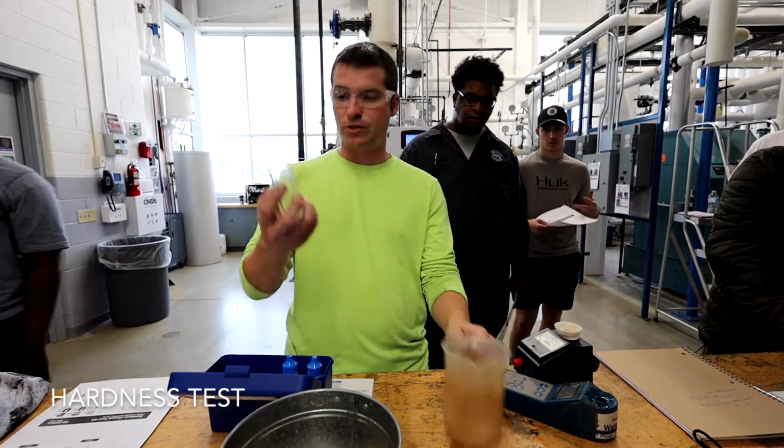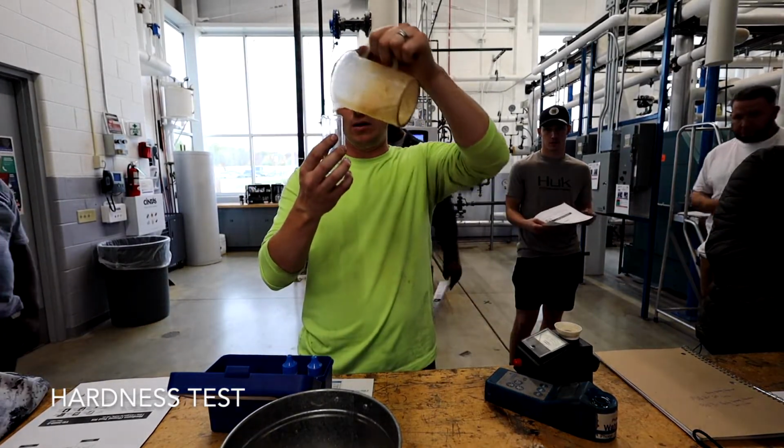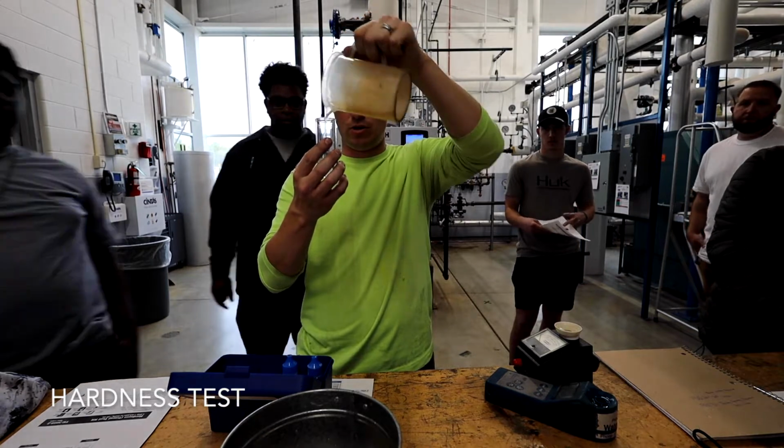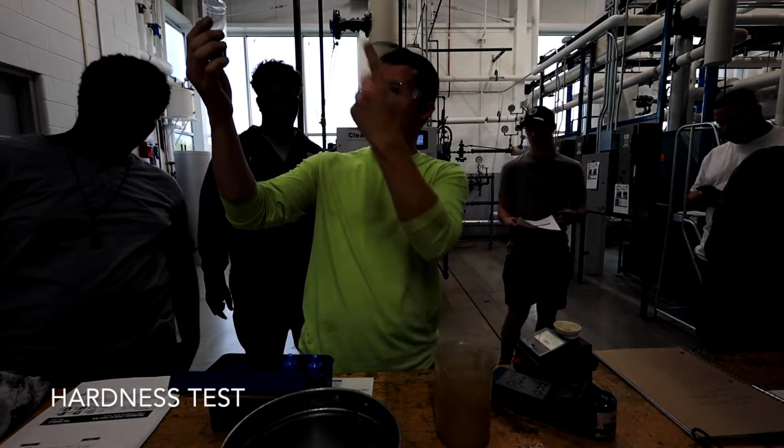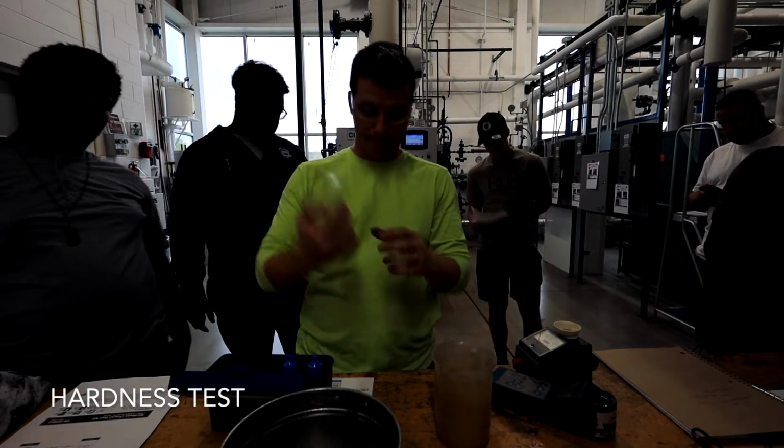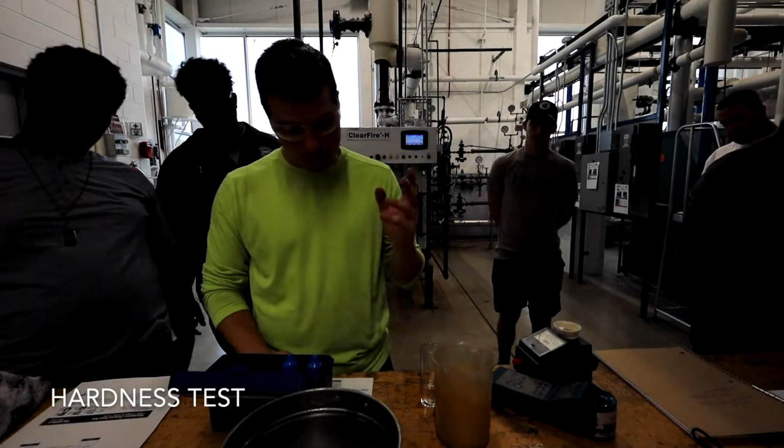So we're going to fill this up to the 25 milliliter mark. I'll probably have to go get more water at some point. Okay, so you want to look and see, so I poured it right to the 25 mil mark. Look at that. So we'll go to step 2 then.